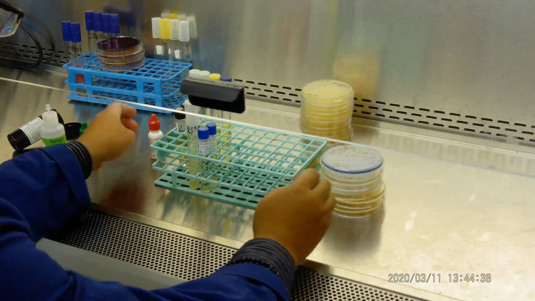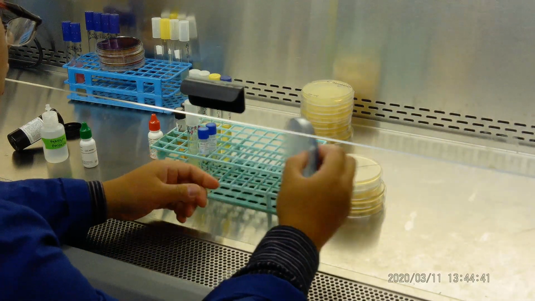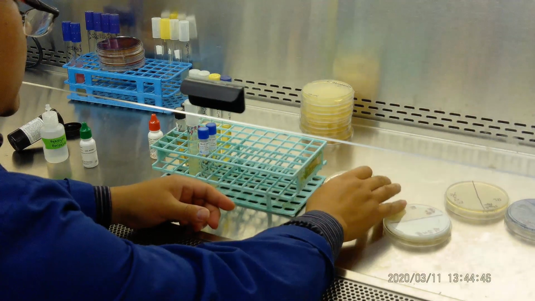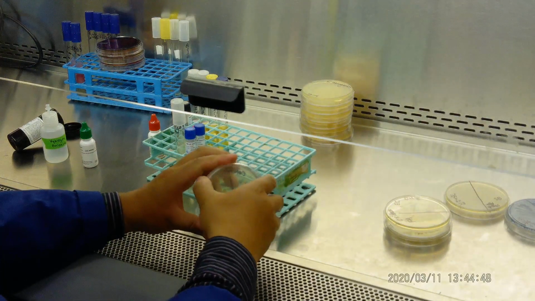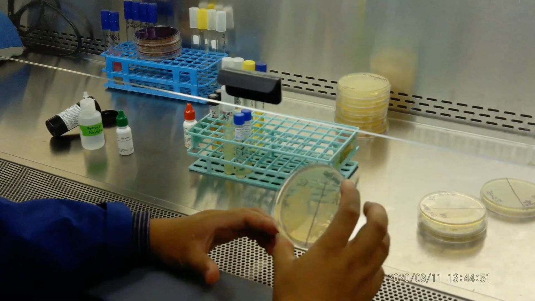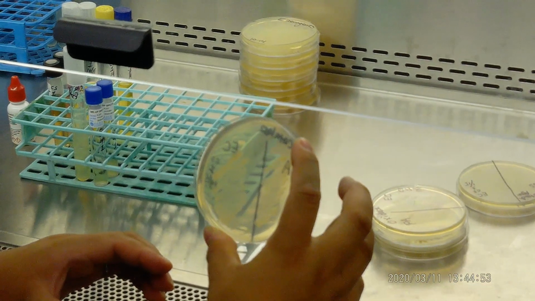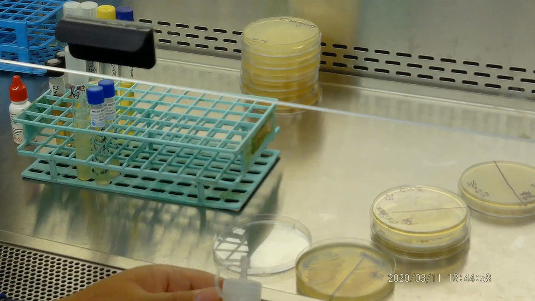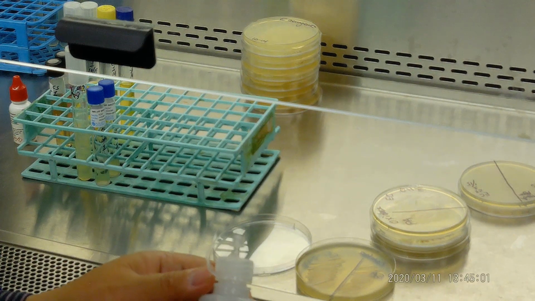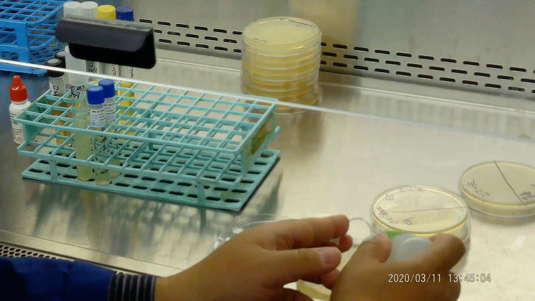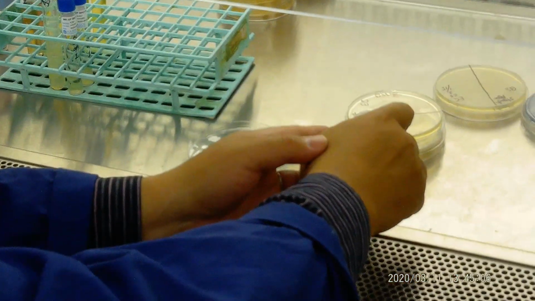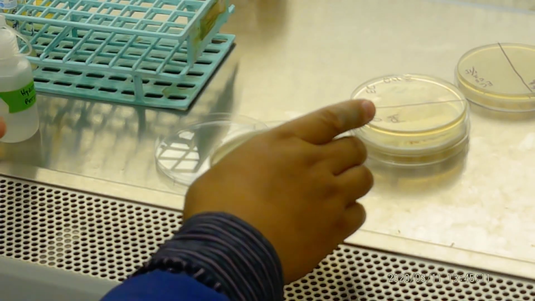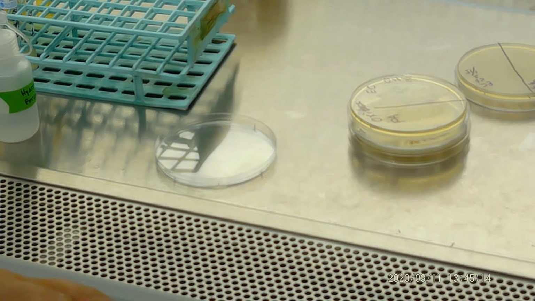Now let's do some other tests, which is a catalase test. For the catalase test we have 2 sides, Staphylococcus aureus and E. coli. We're going to add hydrogen peroxide there. Okay, let's say we add hydrogen peroxide on one side. You can clearly see one side has a bubble.